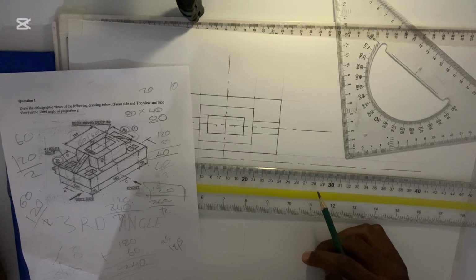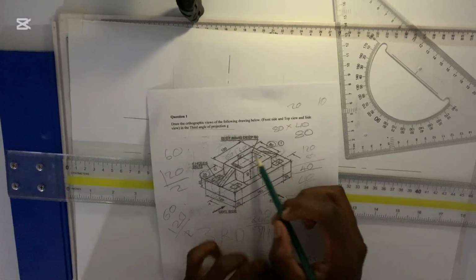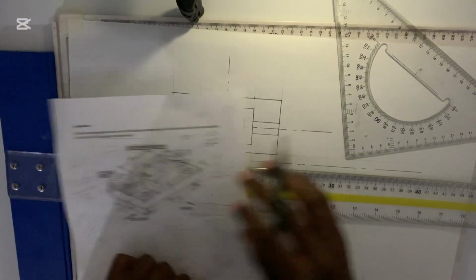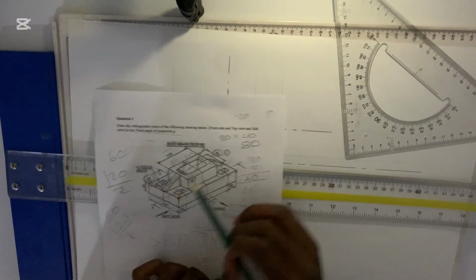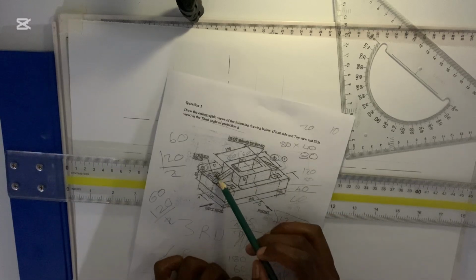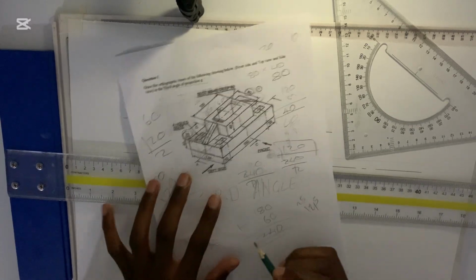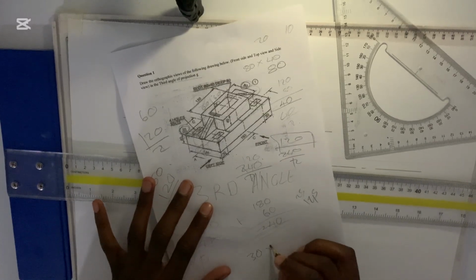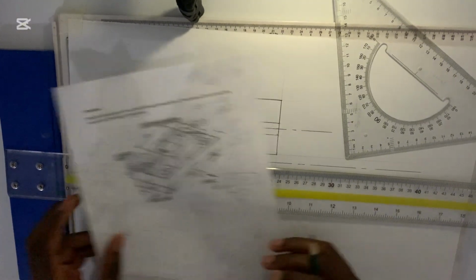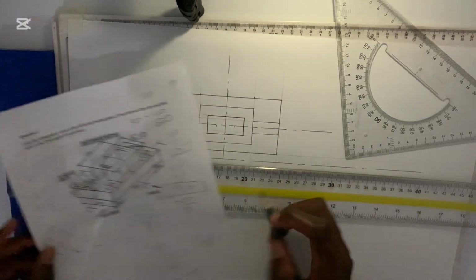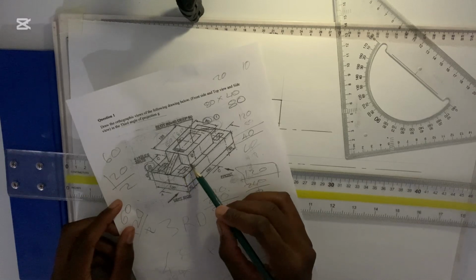Okay, so now you want to draw those 4 holes, written 4 holes, 30 by 15. That just means the length is 30 and the width is 15 millimeters. So this means 30 by 15 on the actual ground, but on paper we divide all those by 2.